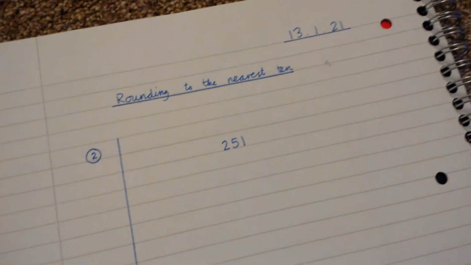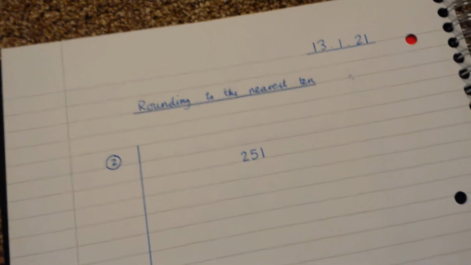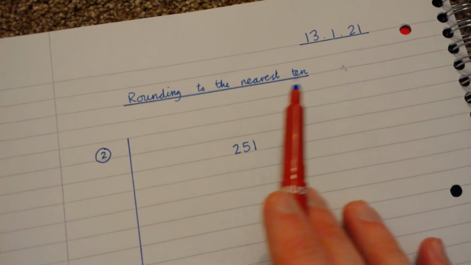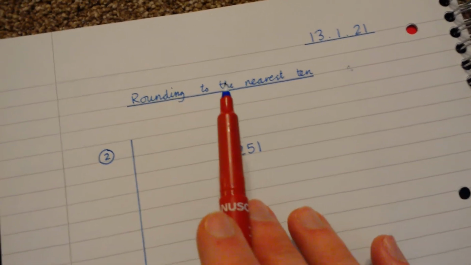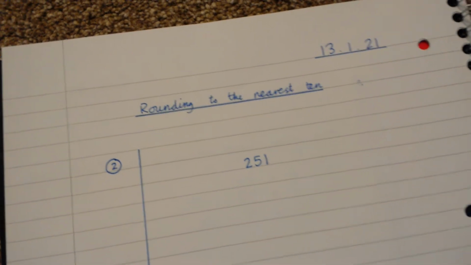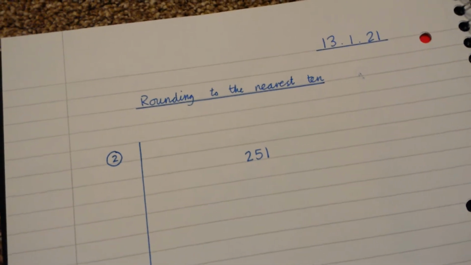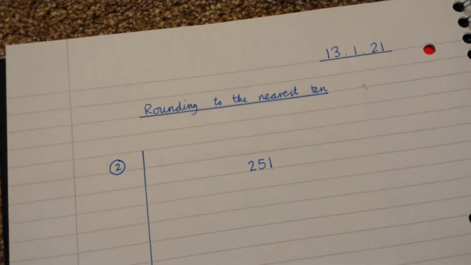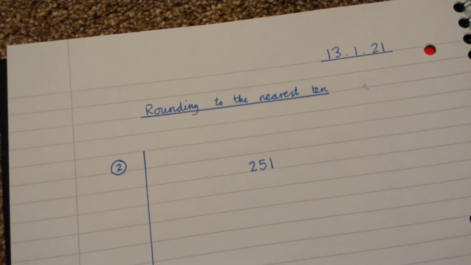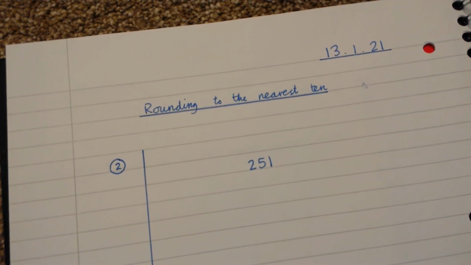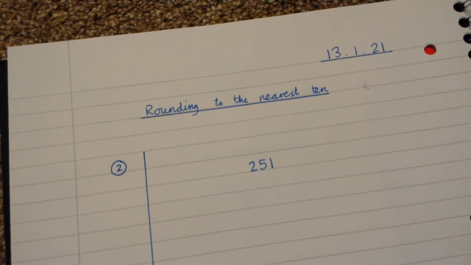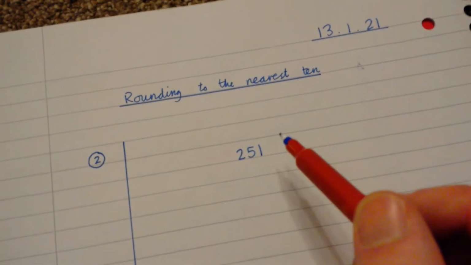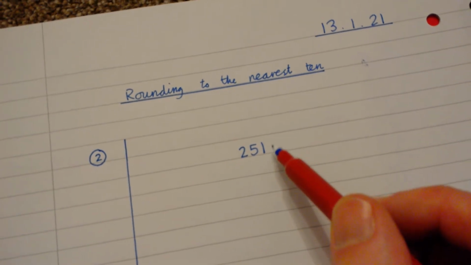Okay, so brilliant. Right, today's job, we're going to look at rounding numbers to the nearest 10. Now rounding numbers, it's important to know, what does rounding mean? When we say rounding numbers, we mean changing a number to a multiple of 10 or 100 or 1000, and these numbers all end in zeros, which are round. And this is a good way to remember rounding numbers. They all end in a zero, which is round.